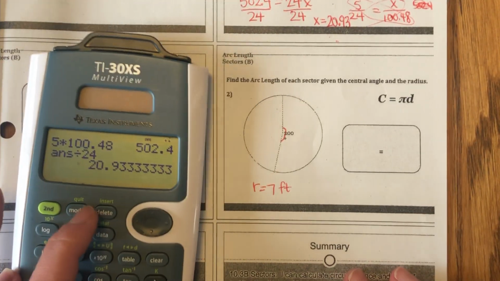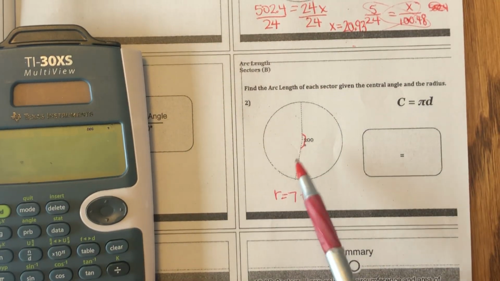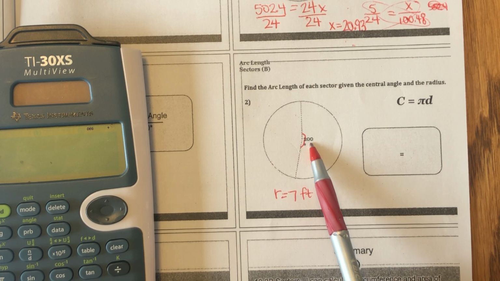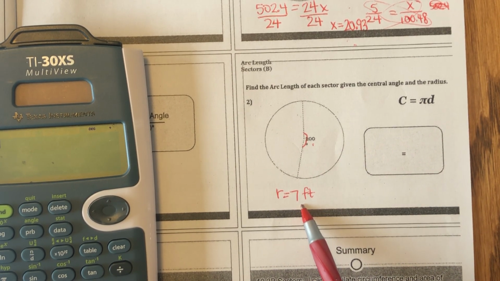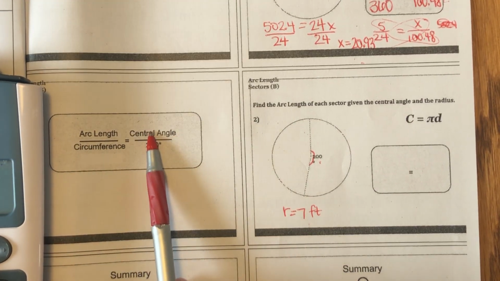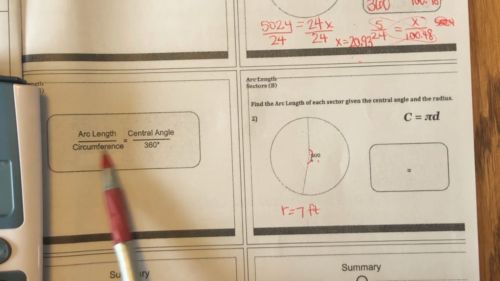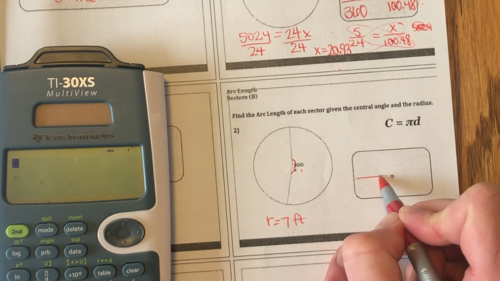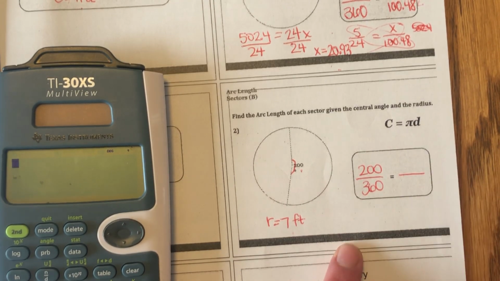Example number 2, finding the arc length of this sector. It is a 200-degree sector, and then the radius is 7 feet. So following that same thing, we're going to take that degrees out of 360, x over pi times diameter. So setting up our proportion, 200 over 360.